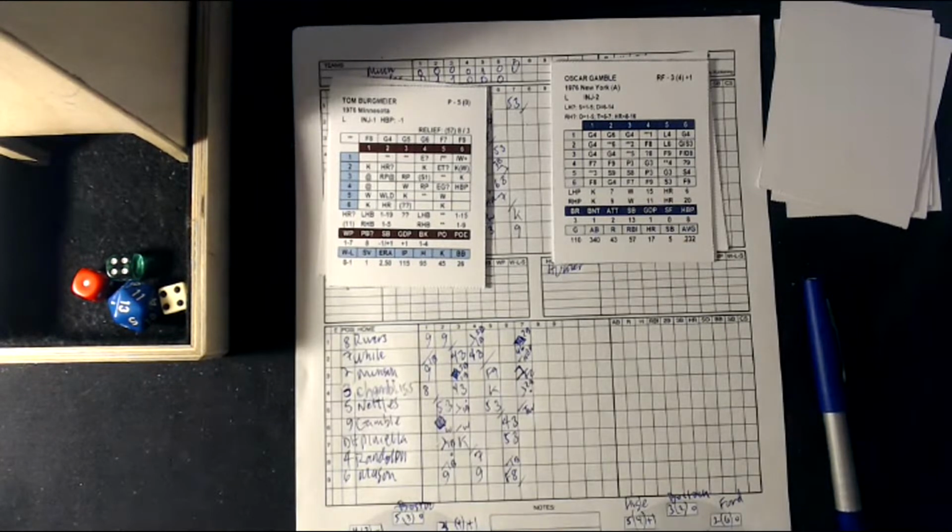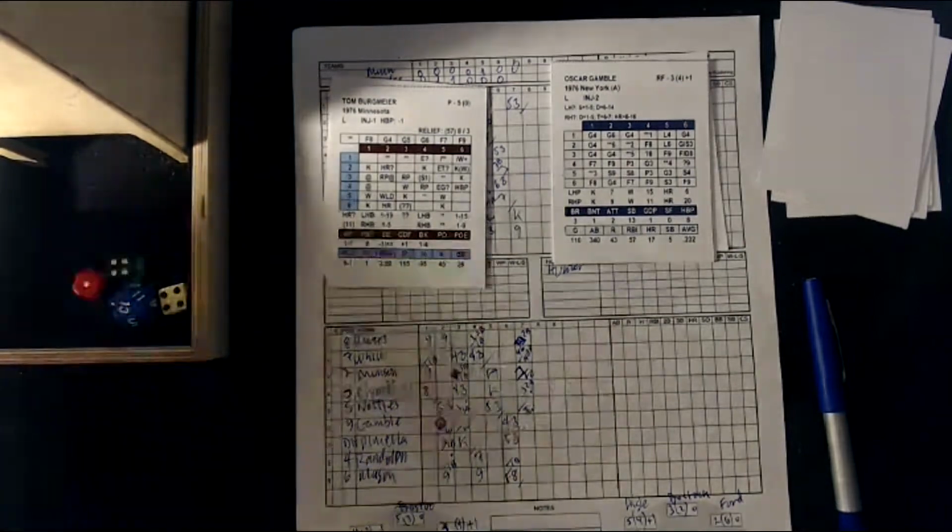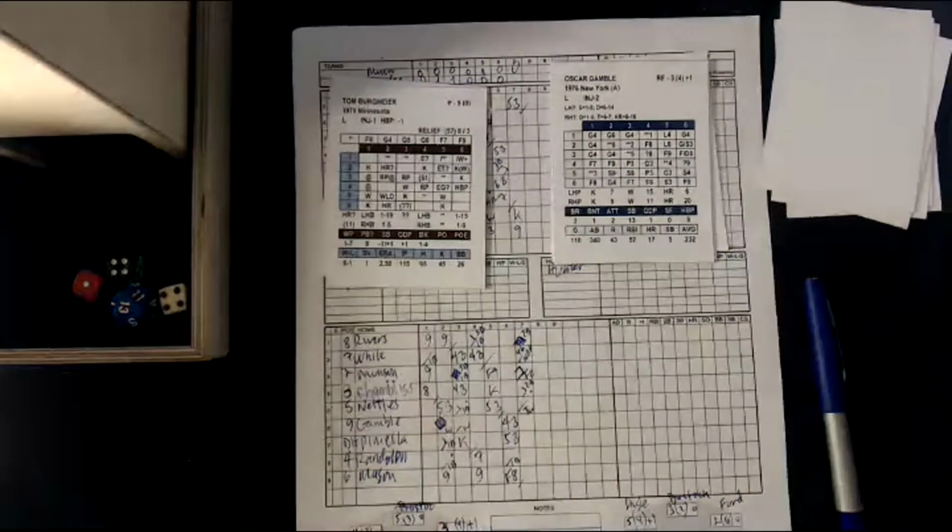Okay, so let me see. Rich Coggins. Let me go to next game. Yankees use Otto Velez. Okay, that's what I'm bringing in. Otto Velez. Where is Otto Velez? What did I just do with him?